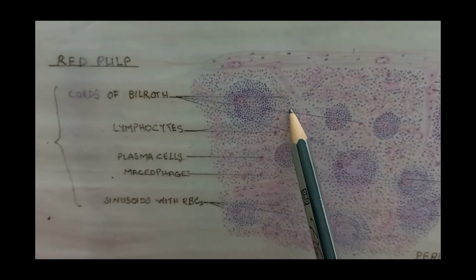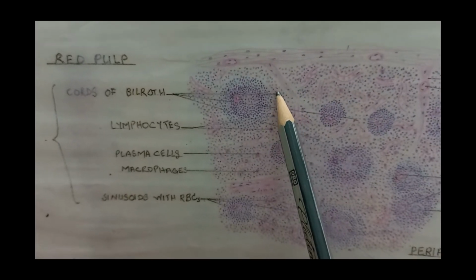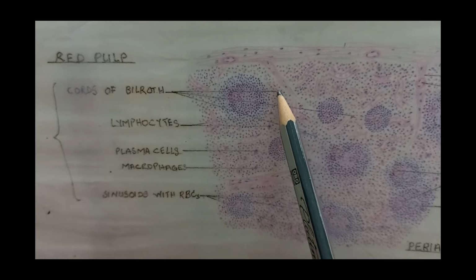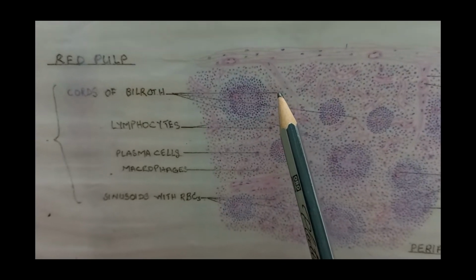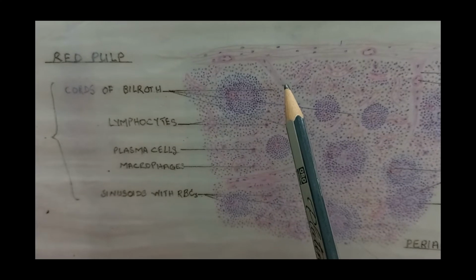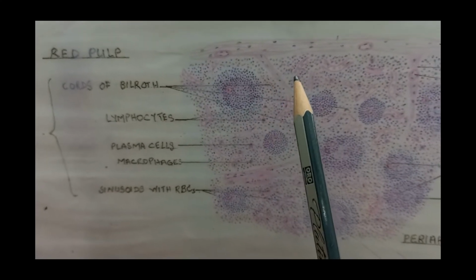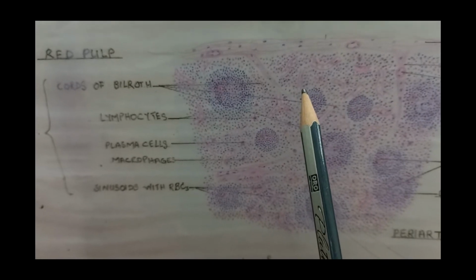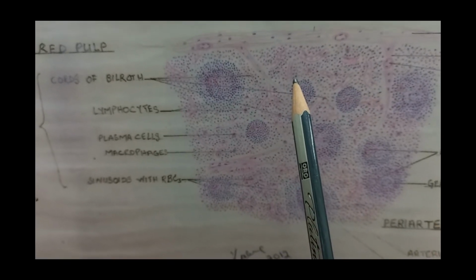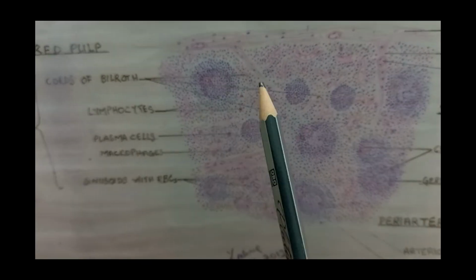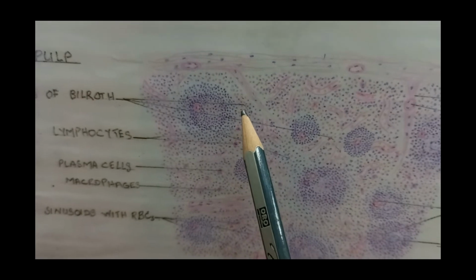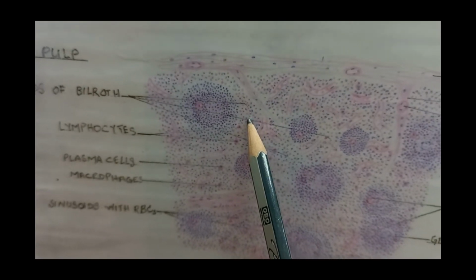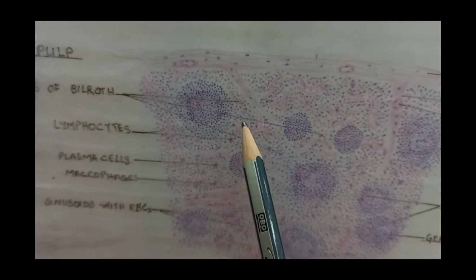First one is the red pulp. In the red pulp, you can see mainly two structures. Number one are the splenic cords, or you can say the cords of Billroth. These splenic cords have erythrocytes, lymphocytes, plasma cells, platelets, macrophages, dendritic cells, and all these cells are supported by the reticular fibers and the reticular cells. Then you will also find in the red pulp a lot of erythrocytes, which you draw with the red color.